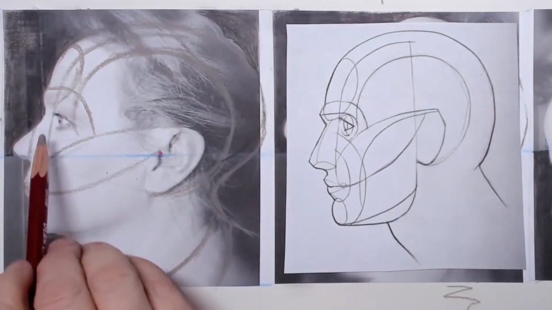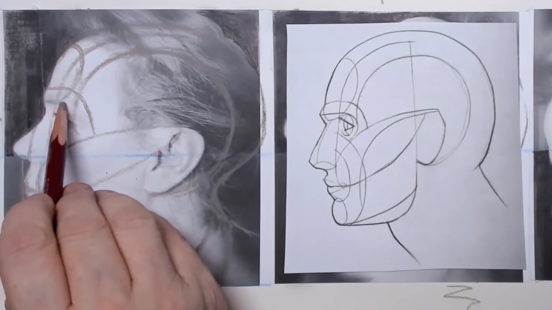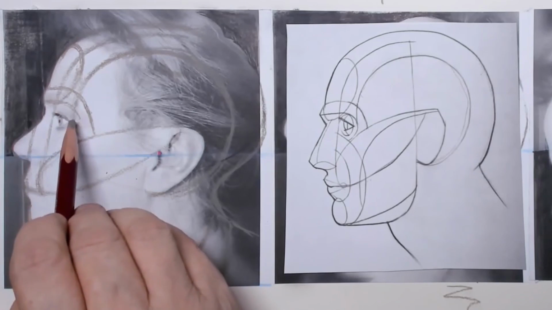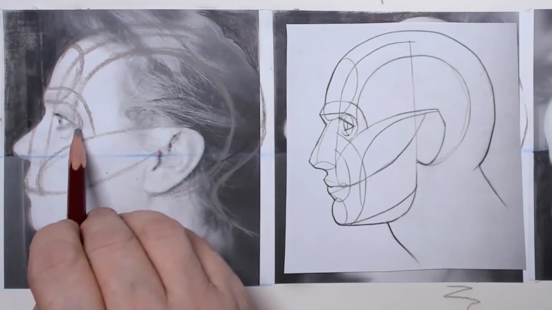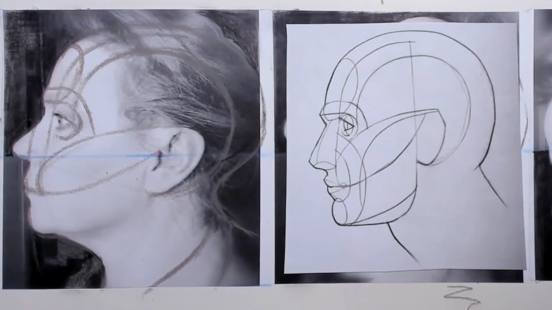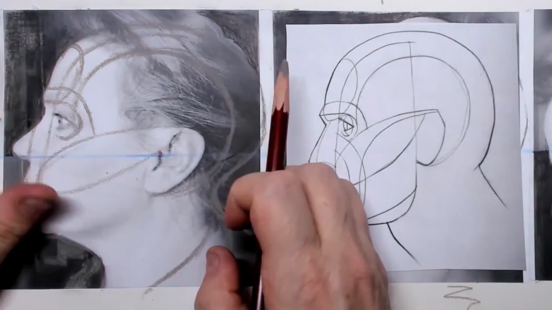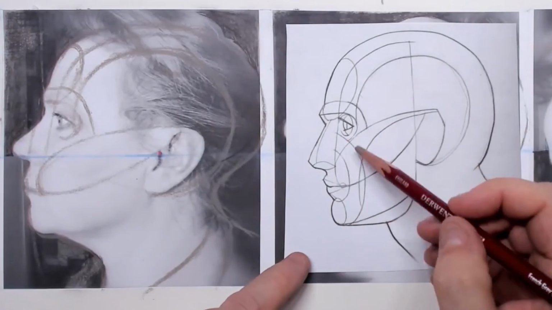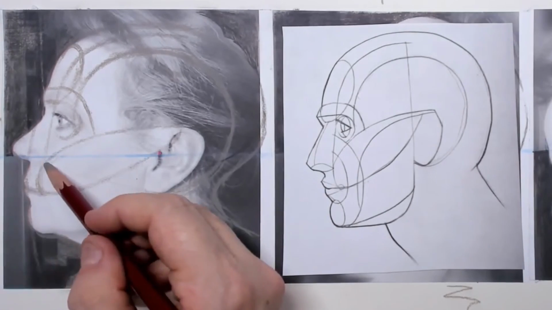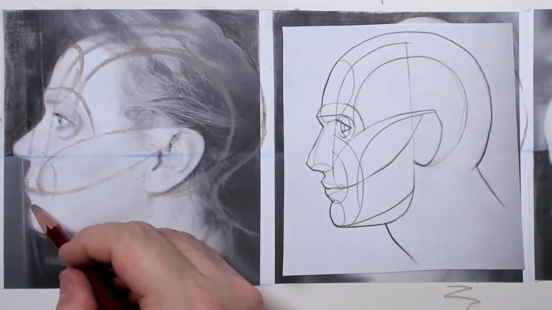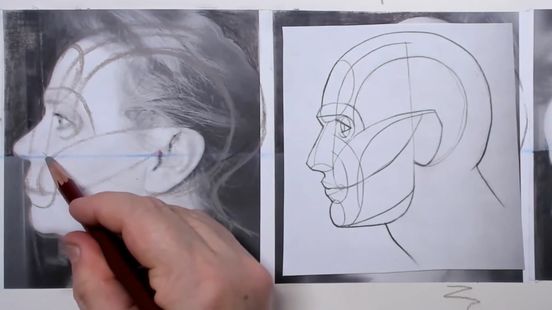For instance, the eyeballs are totally protected by the bones of our skull. And the same goes for the forehead, which protects the brain, and all those precious parts are simply protected by our skull.